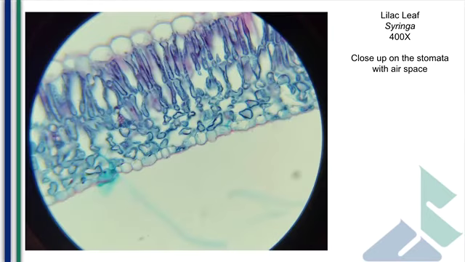Now scanning over on the microscope, you would have found a thinner section of the leaf where more of the stomata are contained. And here we have a pair of guard cells that are currently closed. This stomata would lead backwards to an airspace.